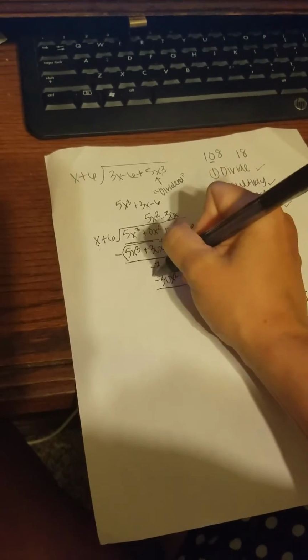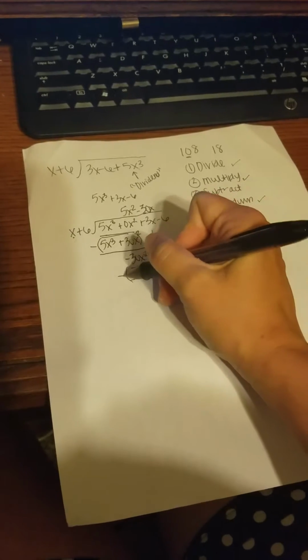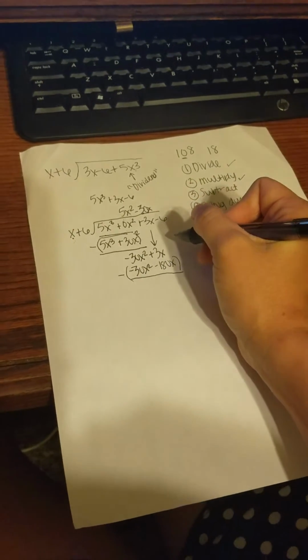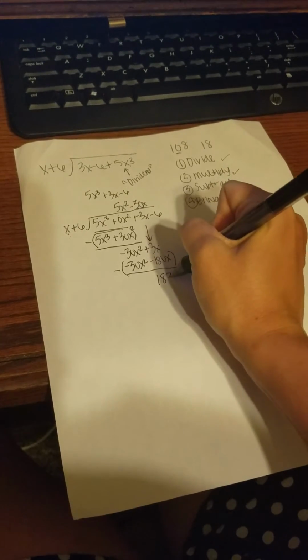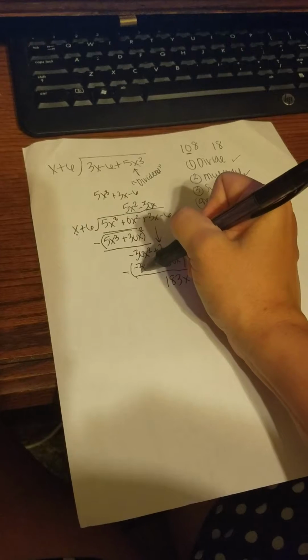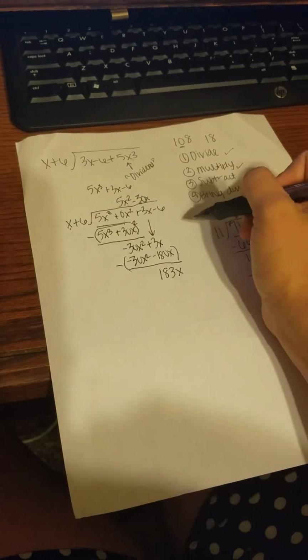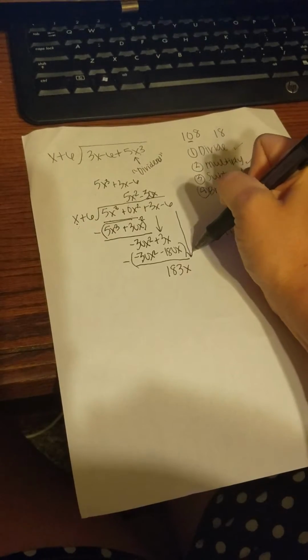And remember, our process for division says at this point that we subtract. So 3x minus a negative 180x, when you subtract a negative, it's just like adding. So that's positive 183x. Negative 30x squared minus a negative 30x squared, subtracting a negative again is like adding. So that's 0. So the last thing we need to do is bring down our negative 6.